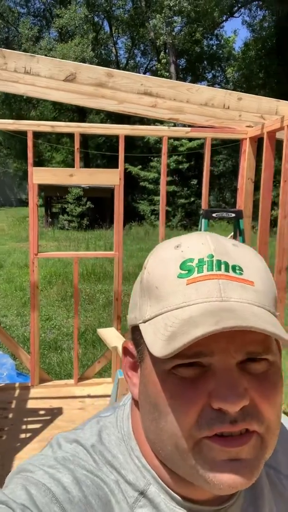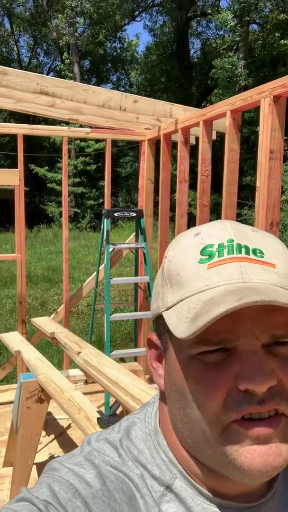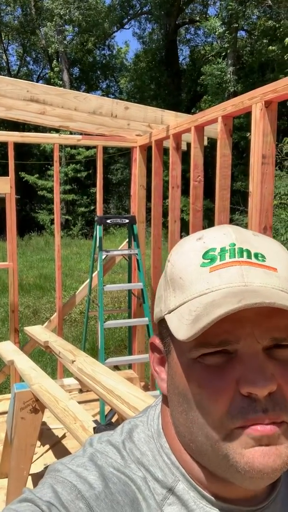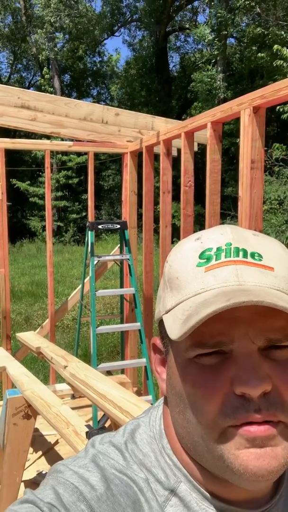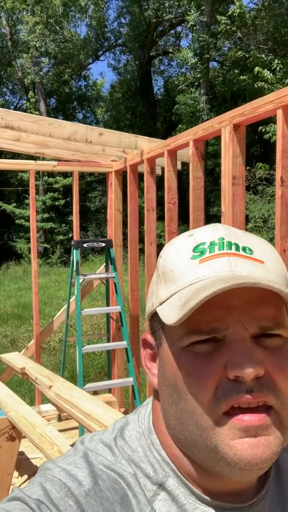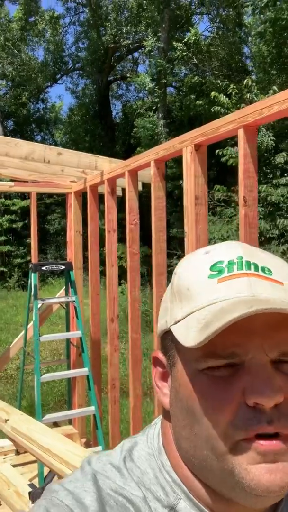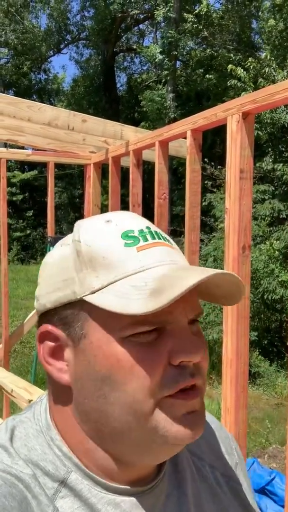Now, you might have noticed those rafters up there are pretty close together. Code, you can actually run them 24 inches on center. I'm running mine on 16 because we're going to be putting a metal roof on this building. I want it to be as strong as possible. 16 is probably overkill, but I'd rather have the building overbuilt than underbuilt.